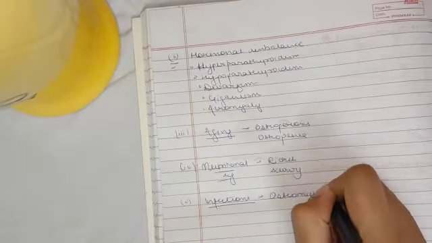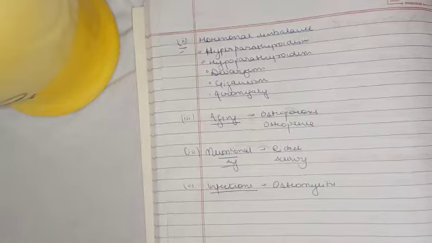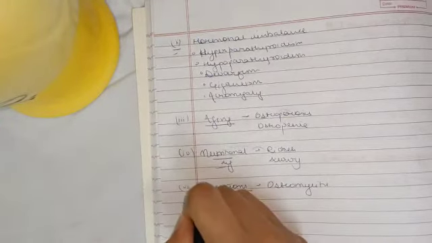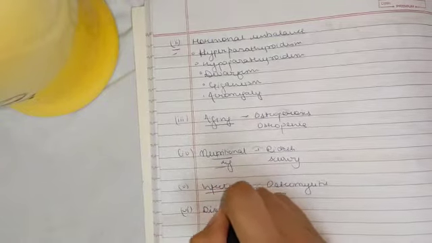then infections, osteomyelitis. I have covered this in my previous videos. If you want to understand it, you can watch them. Then the diseases of questionable etiology.